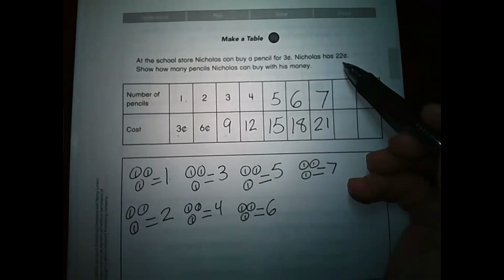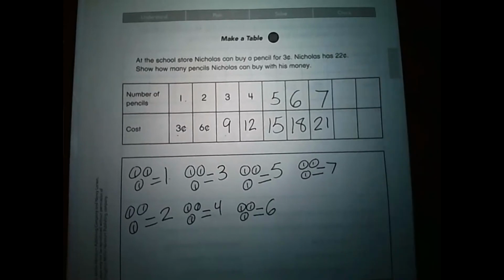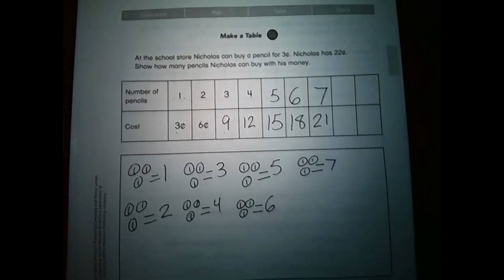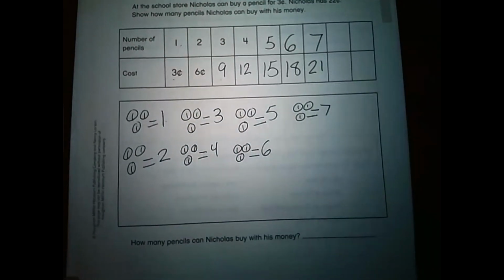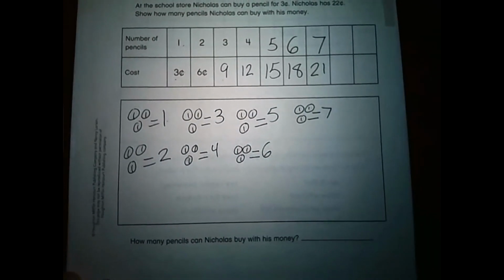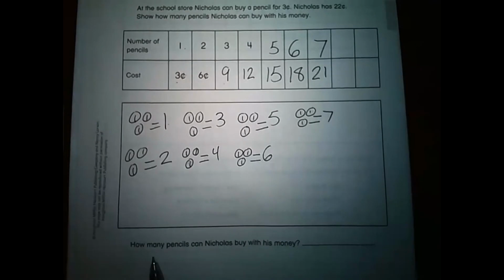Can we buy another pencil? No, we can't, because Nicholas would only have 1 cent left after that. And pencils do not cost 1 cent, they cost 3 cents. So let's go ahead and move our paper up and take a look at our question at the bottom. How many pencils can Nicholas buy with his money?